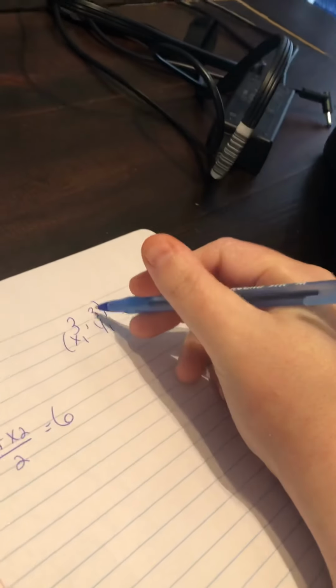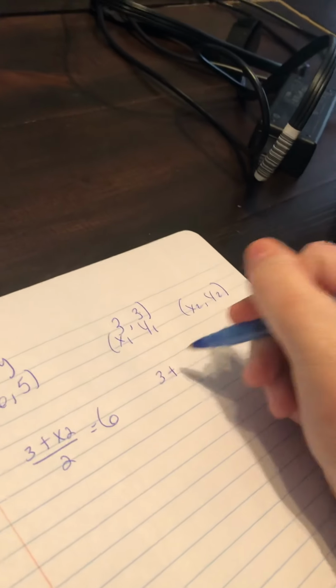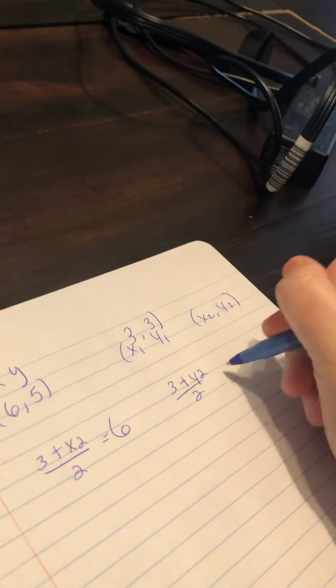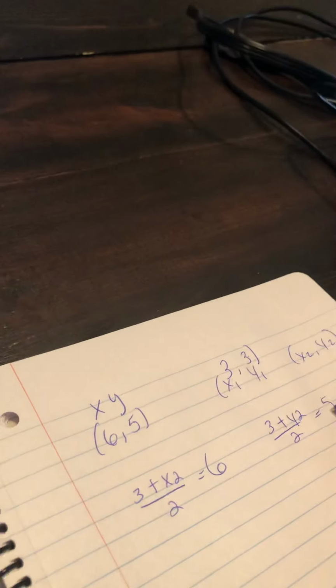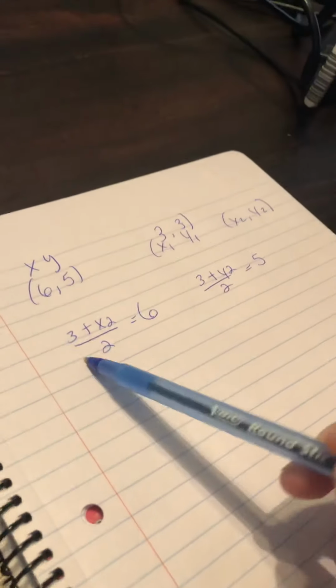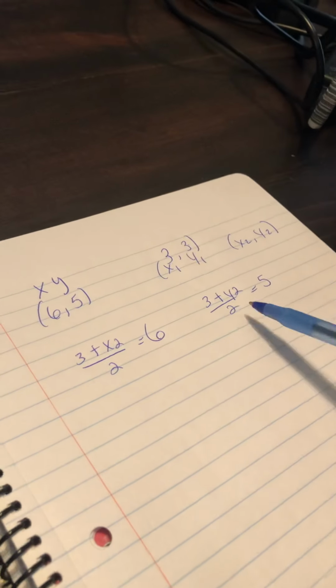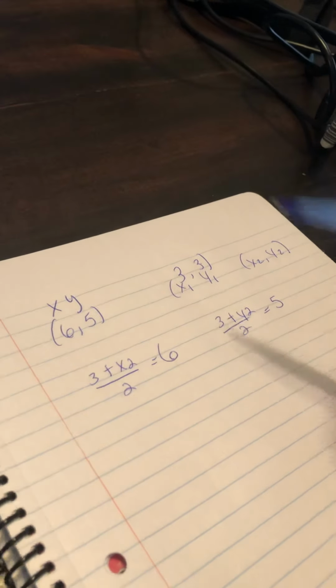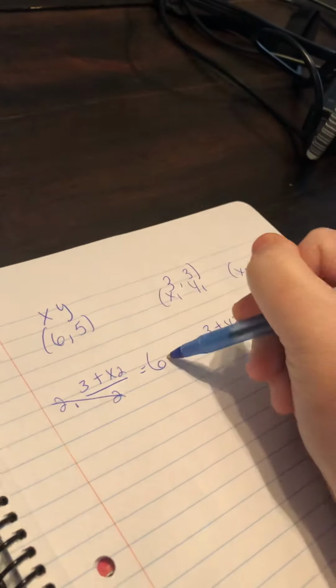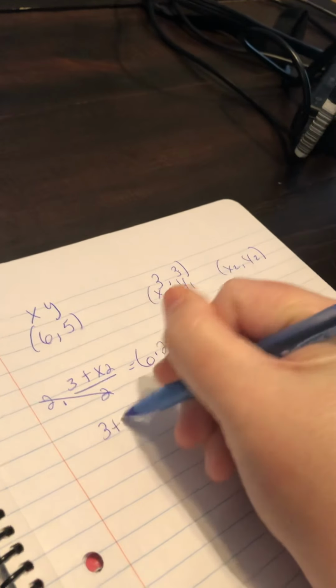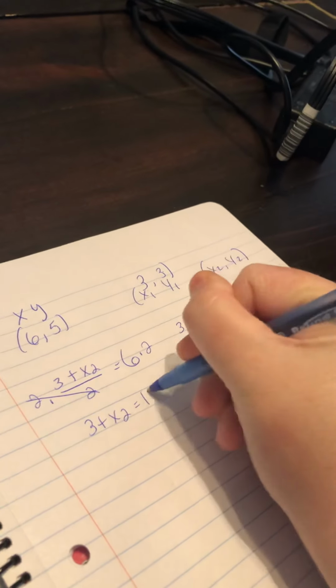And this 3 plus something over top of 2 has to equal 5. I'm going to multiply by 2 and then subtract 3. Multiply by 2, subtract 3. Multiply by 2. So 3 plus x2 is equal to 12.